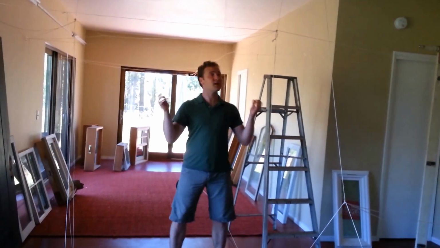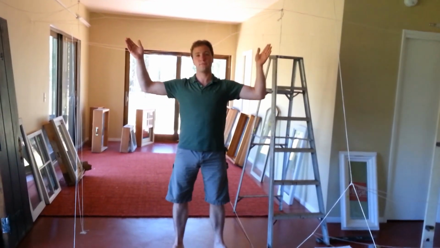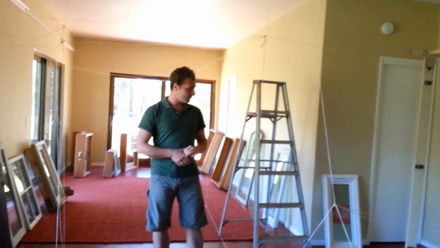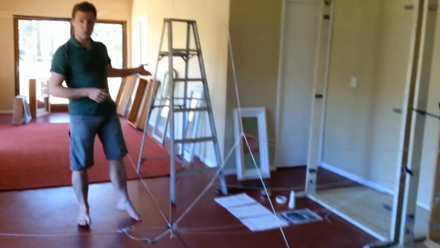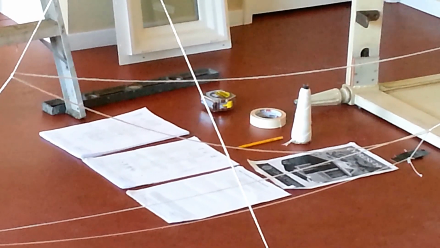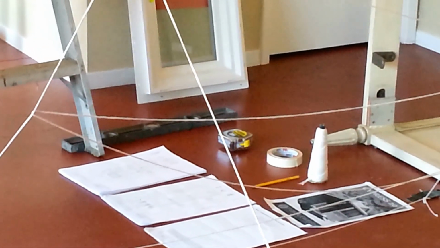So, what I'm standing in here is this scale of 1 to 1 string model for the interior of the tiny house that we're about to build. The tools that I need are over here. If you want to duplicate this, I needed a ladder, a level, a tape measure, some tape that will not damage your walls. I used masking tape. Some string, a pencil, and some framing plans, so you know your measurements.